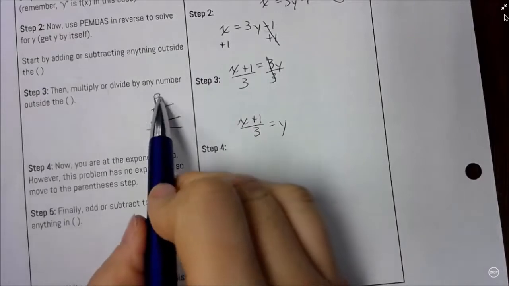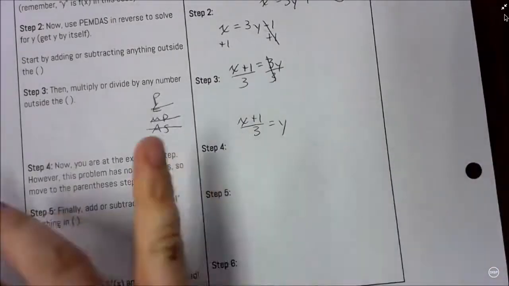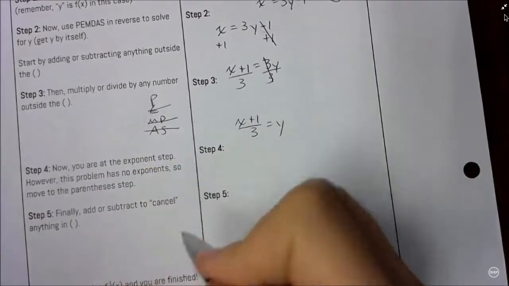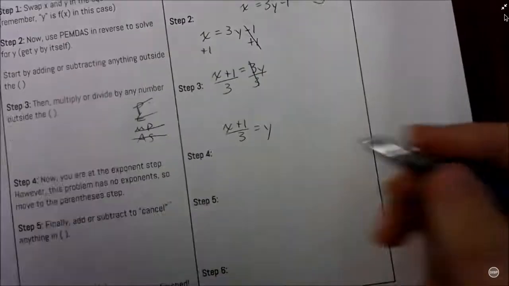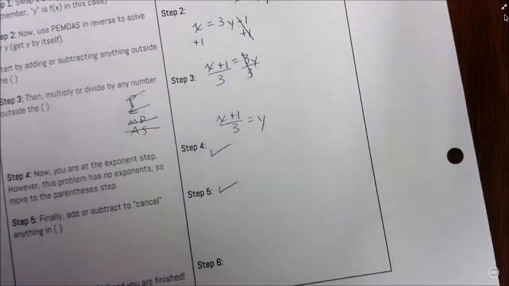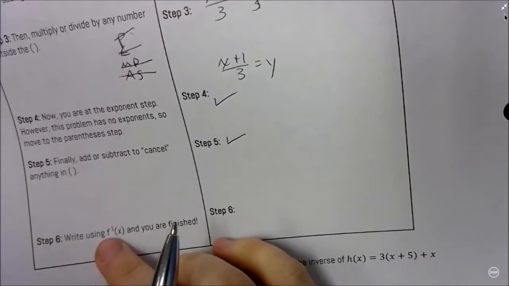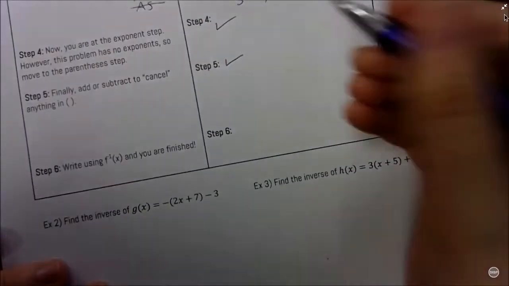And then finally we're inside the parentheses. If I still had parentheses at this point, I would then take care of anything inside them, but I already got rid of my parentheses, so I don't have to do anything there. So, good. And then finally step 6, write using f inverse of x, and you're finished. So write using f of x notation.